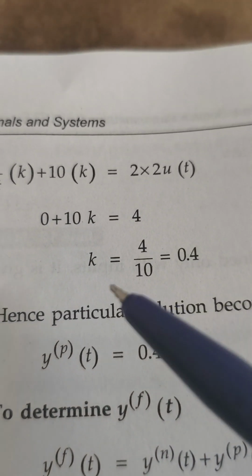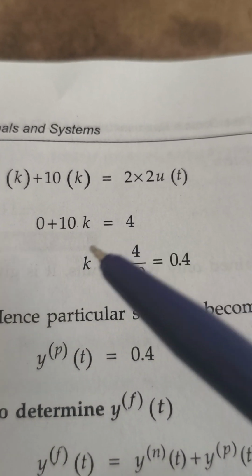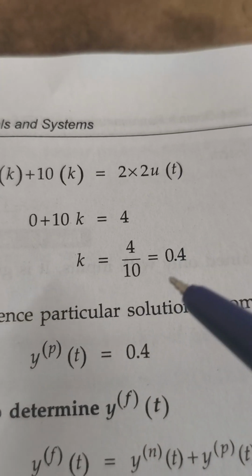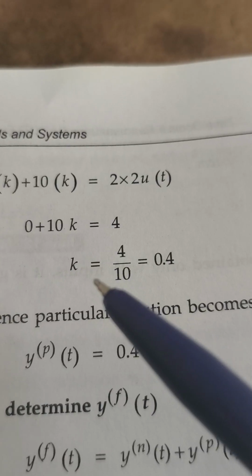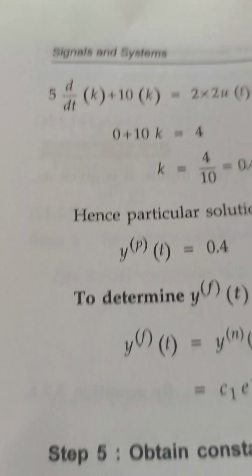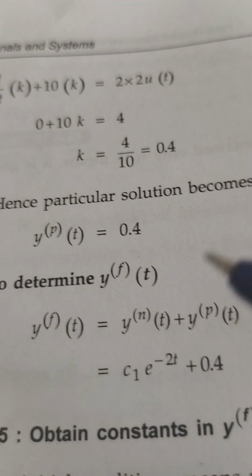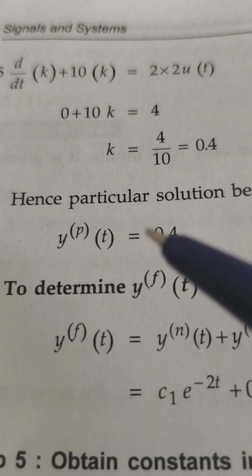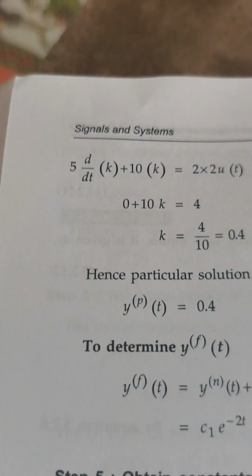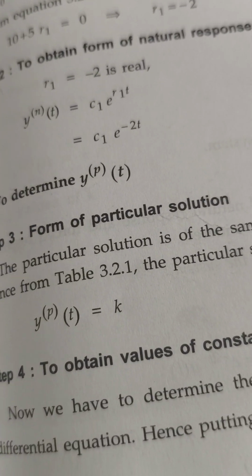Therefore 10k is equal to 4, so k is equal to 4 divided by 10, that is 0.4. This is how we have found the value of k. Then we substitute the value of k in the particular solution. The particular solution will be y of p of t equal to k, and we have found that the value of k is 0.4.